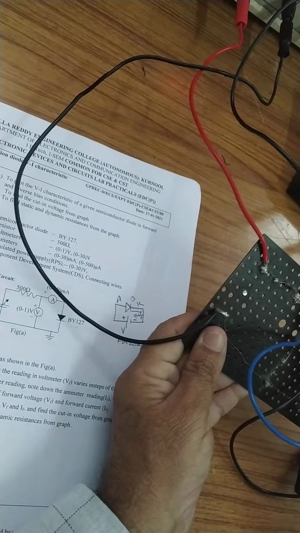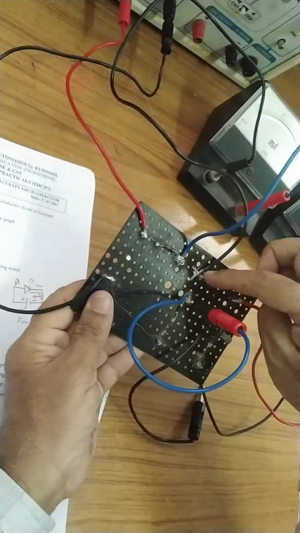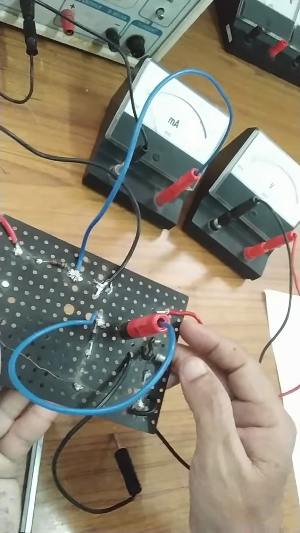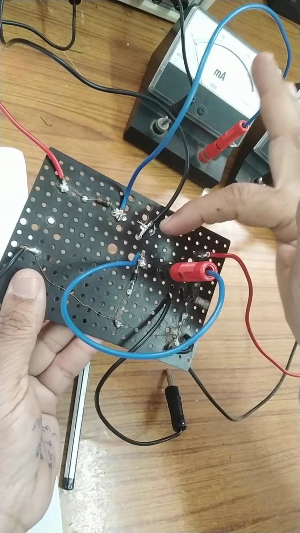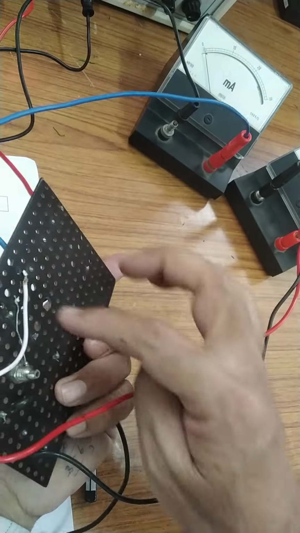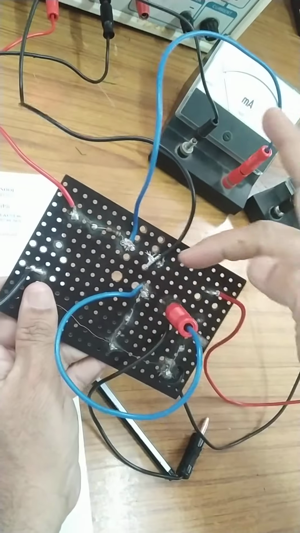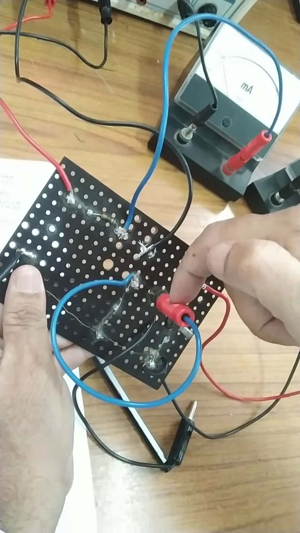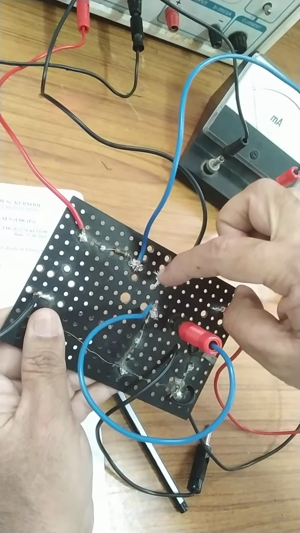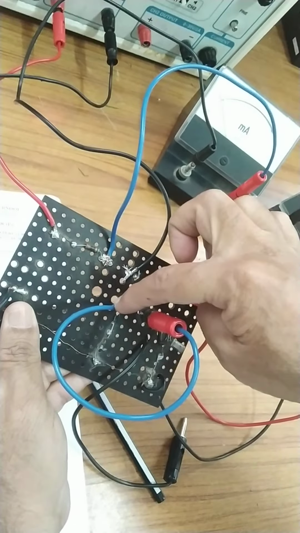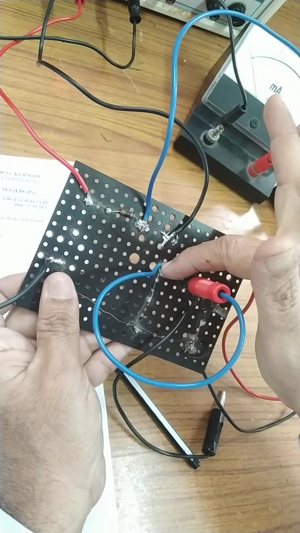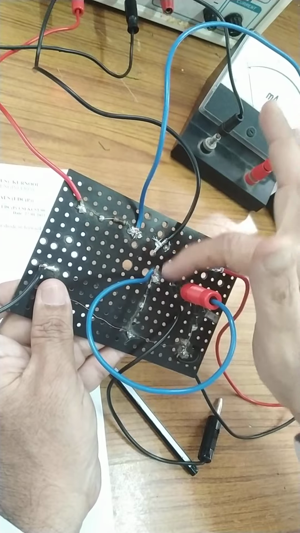After that, the second end of the ammeter is connected to the diode. So this is the diode connection. Here in this circuit, this point and this point are connected at the back side. Then this point is connected to the anode of the diode. So there is a connection between the ammeter and the anode of the diode.